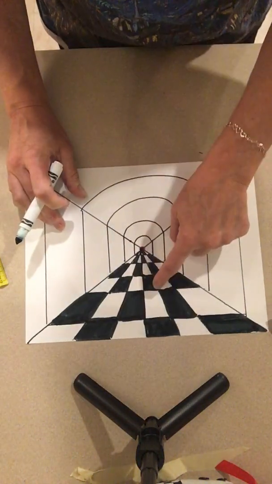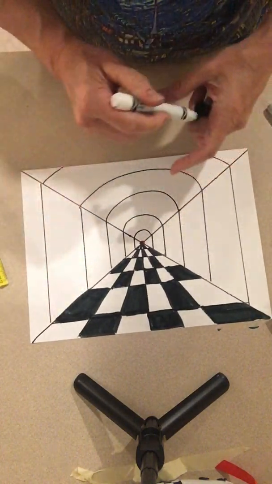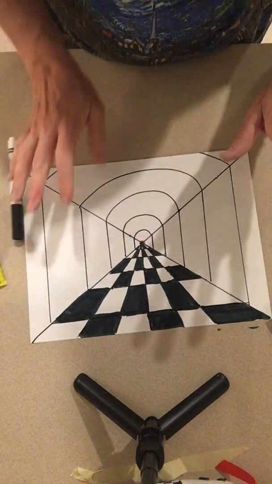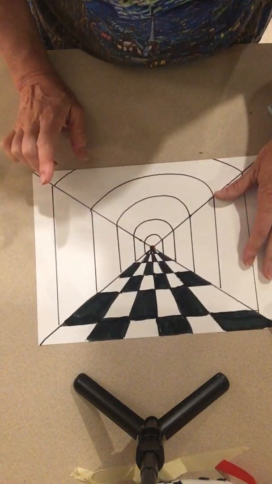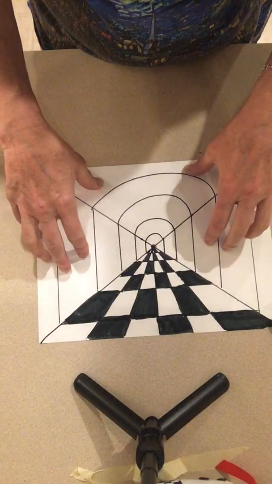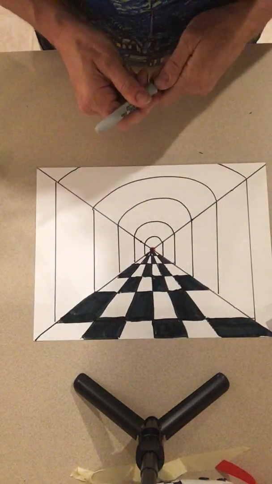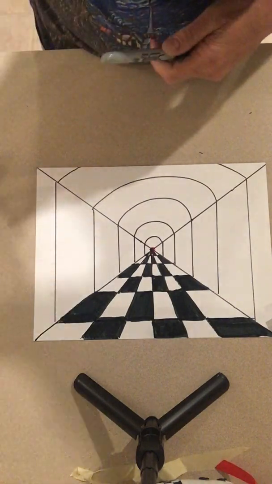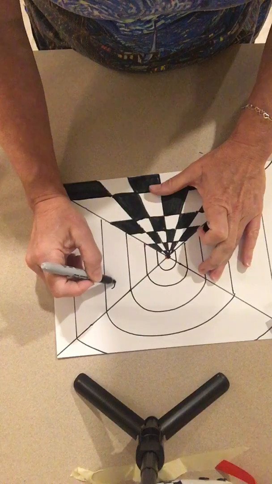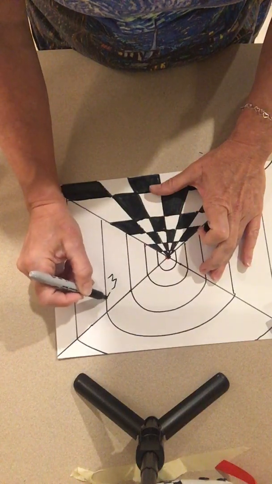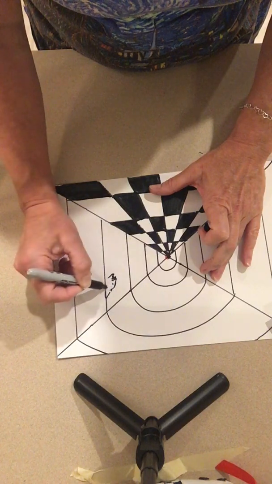Okay, so we got the floor. This is the sides, and this is going to be our aquarium. Now, I'm going to have to turn this around for just a minute because I'm going to have to draw some animals that are above us in our aquarium. I don't know if I can draw them upside down, so I'm going to turn this around and draw a few animals here.